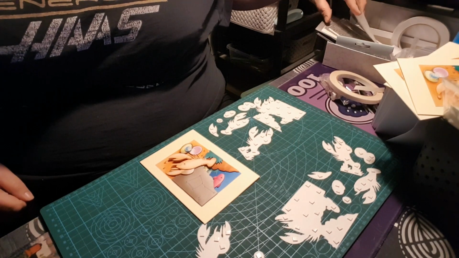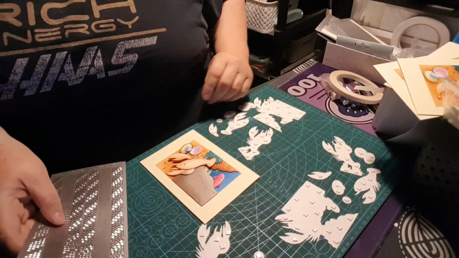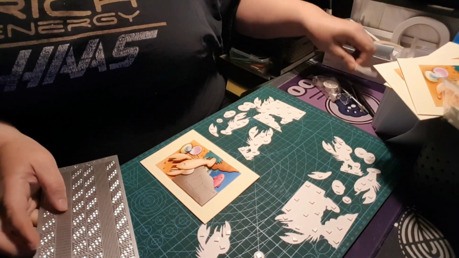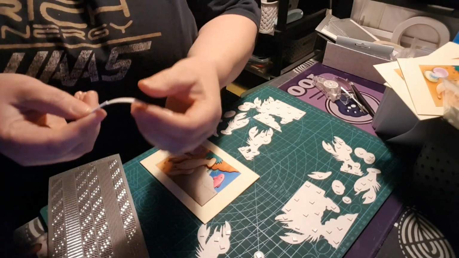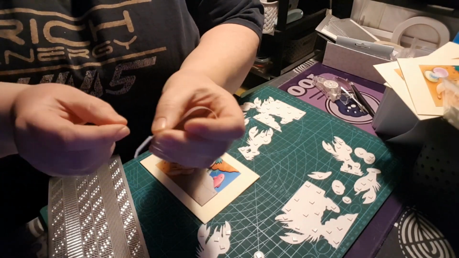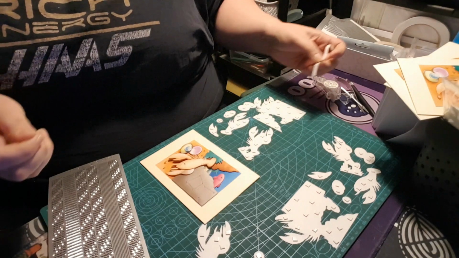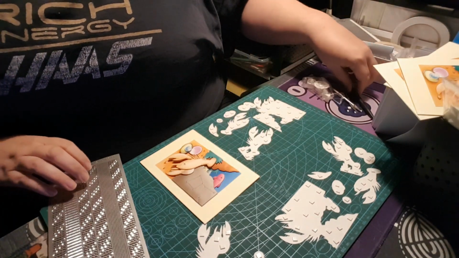So let me just do this one now, just because it's fast. And what I mean with cutting the other one down, this is what I had to cut it down to. Small strips where I can roll it off. That's what I had to do. Frustrating, I can tell you that much.